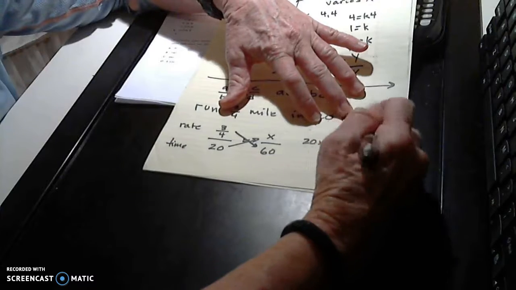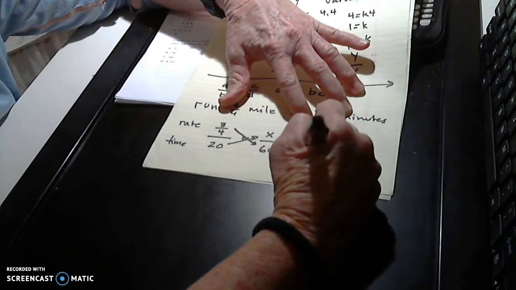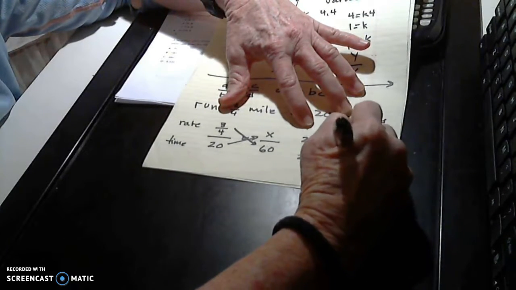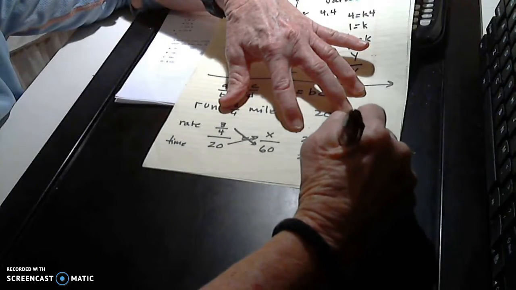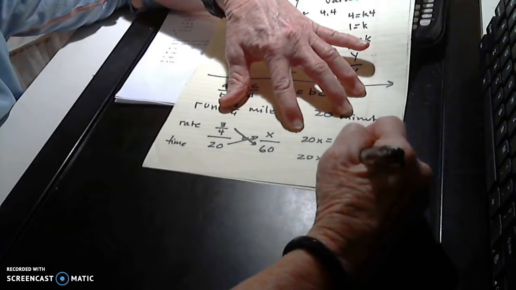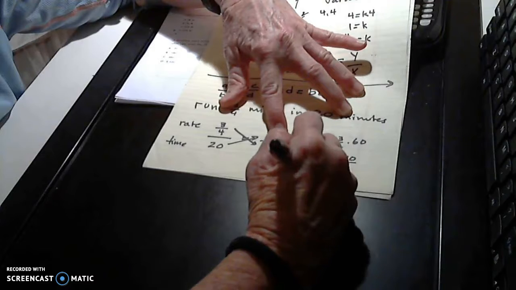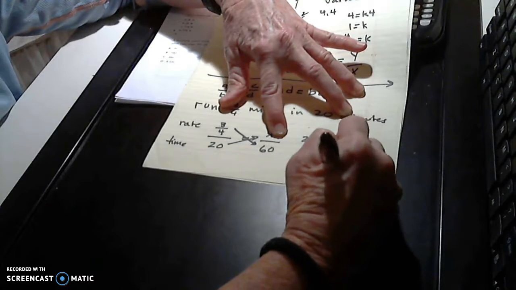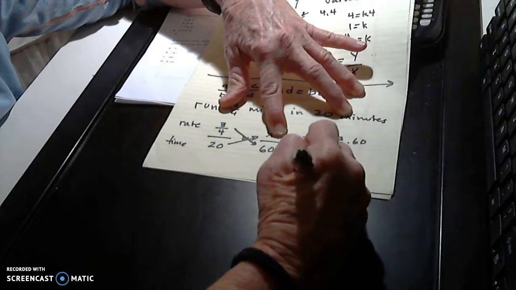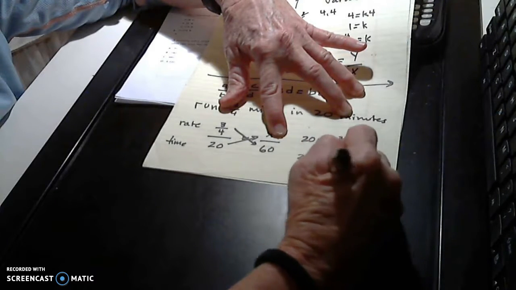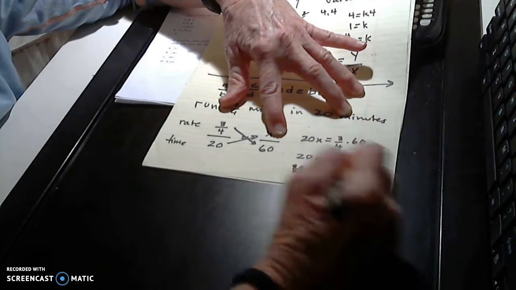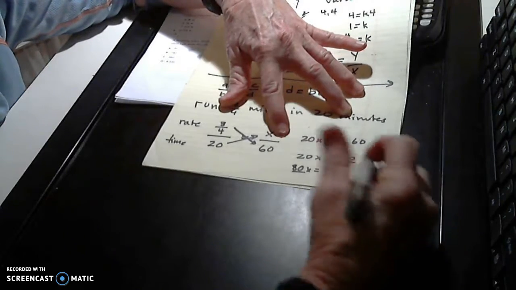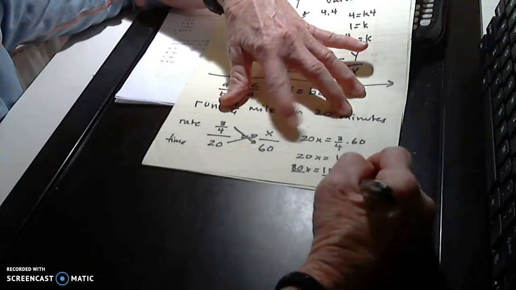If I work this out, I'll find that 20x equals 180 divided by 4. To get rid of my 4, multiply both sides. 80x equals 180. To find my x, I would divide now both sides by 80. And I could use my calculator to reason out what my x would be, or how far I would travel in 60 minutes.